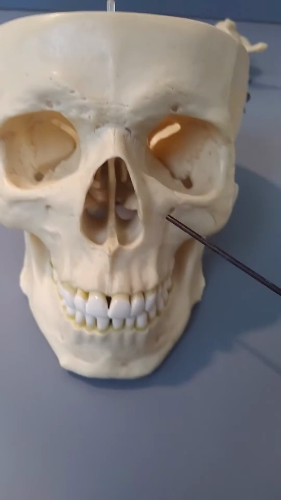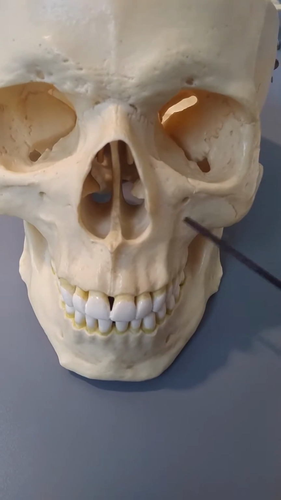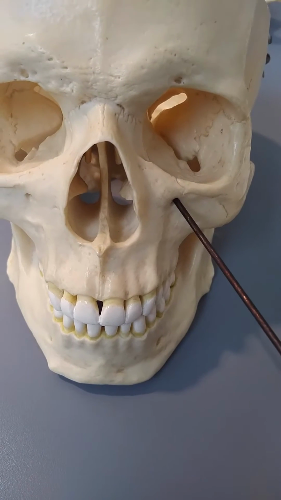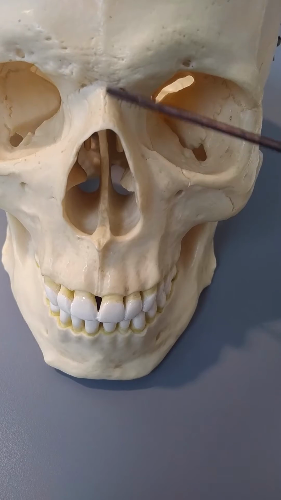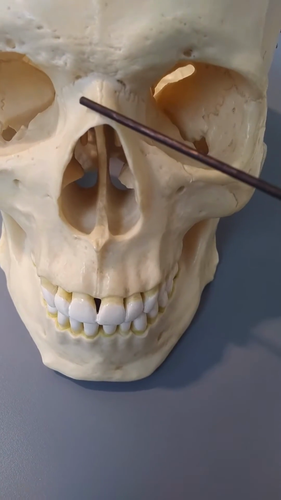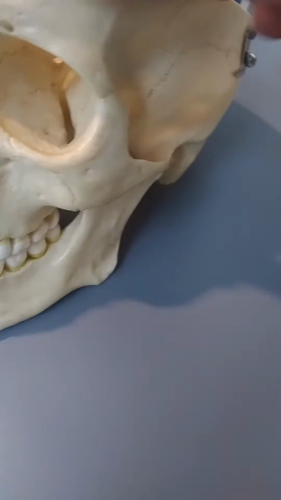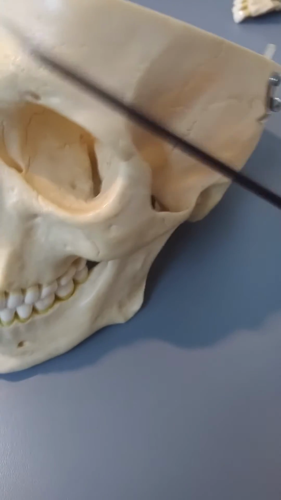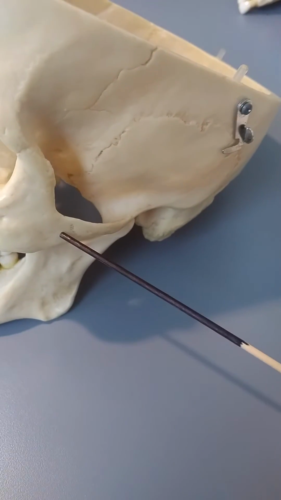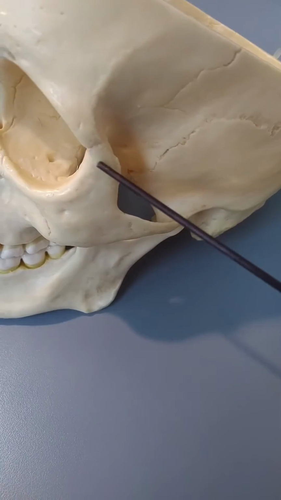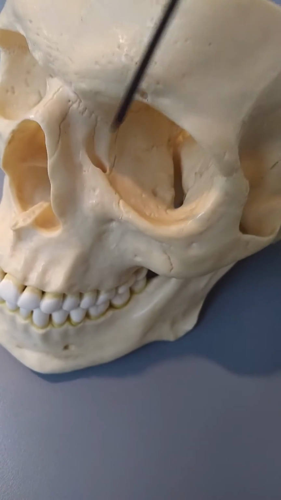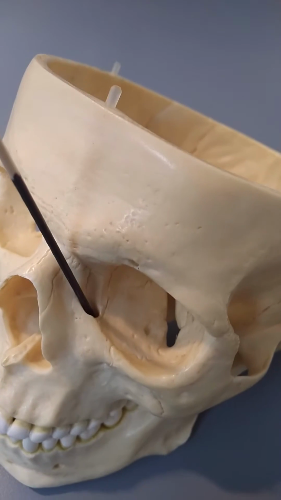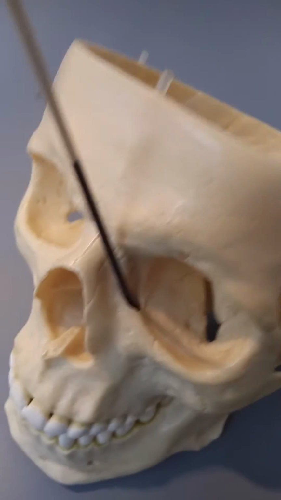The maxillary bone is this bone here. We have the infraorbital foramen. The nasal bones are here. We have the internasal suture. The zygomatic bones or cheek bones are right here. And we have a temporal process of the zygomatic bone right here. We have a frontal process and a maxillary process. The nasolacrimal duct is a tear duct which sits right there in the nasolacrimal fossa.